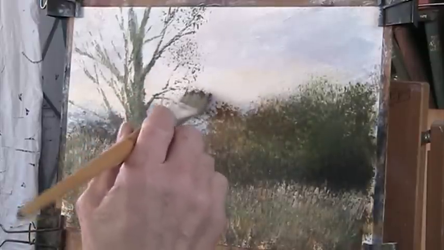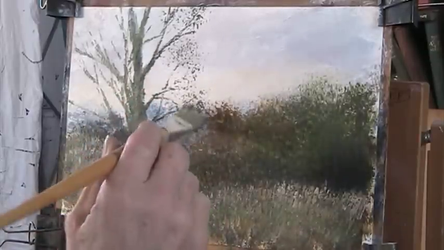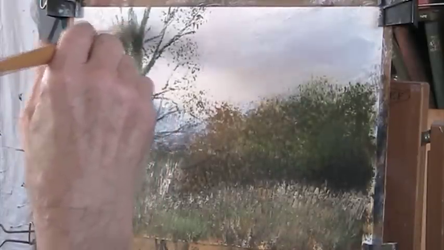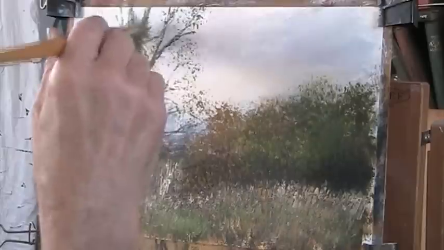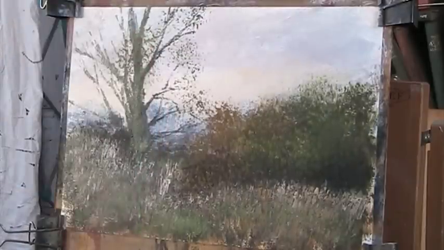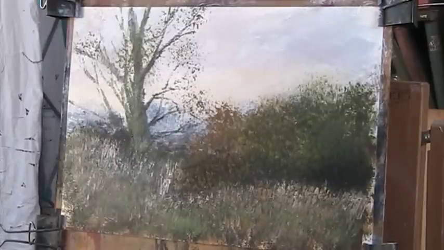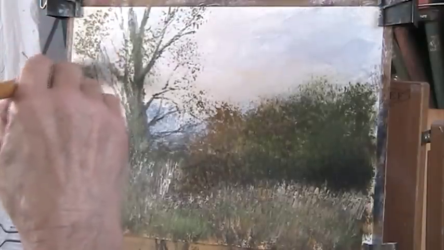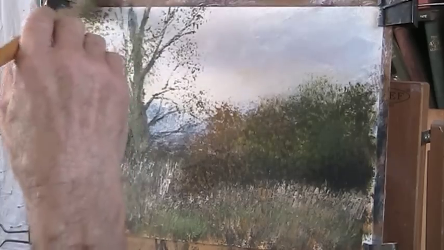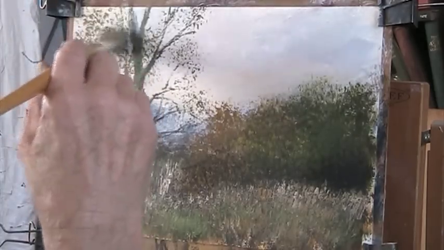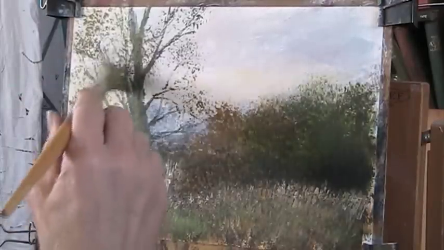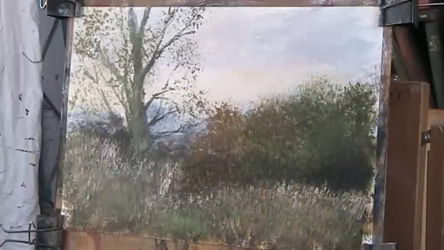A lot of these are going to be covered up with the brighter yellows. Put some in here. Get the lighter greens on the other side. Oh, that's not very light, is it? Try to make this sort of thing look natural, rather than mechanical. Not easy. Right, let's get some darker ones.